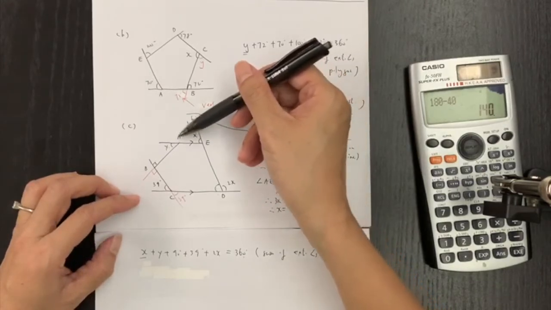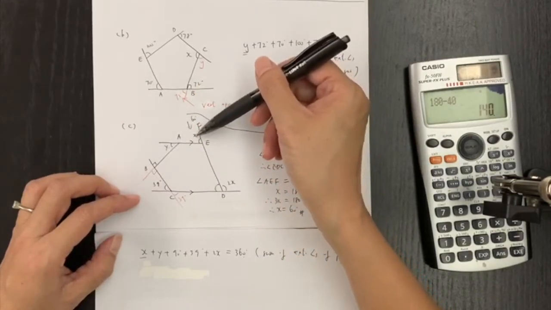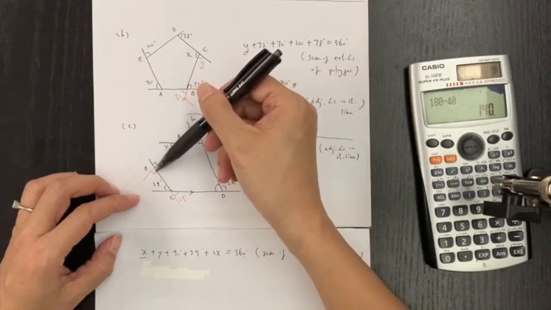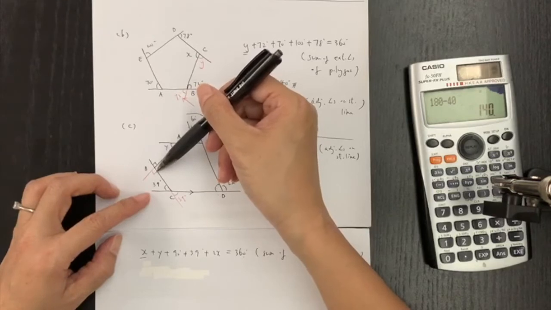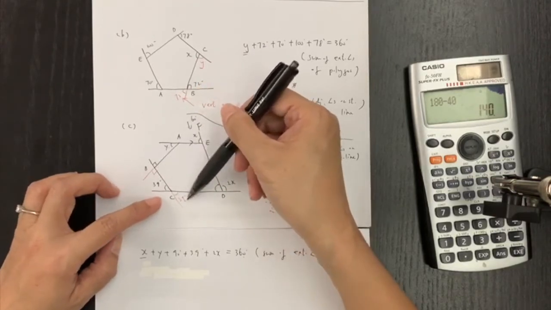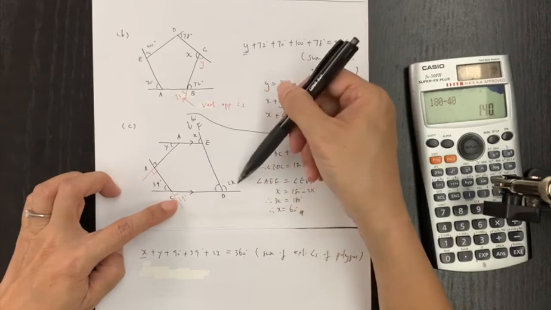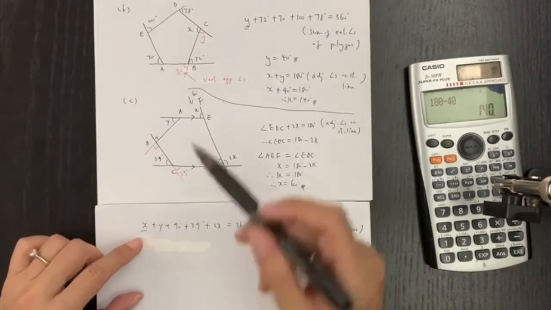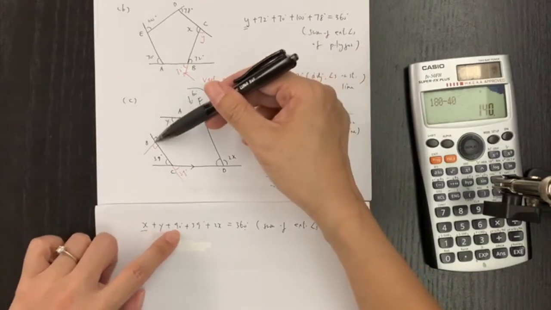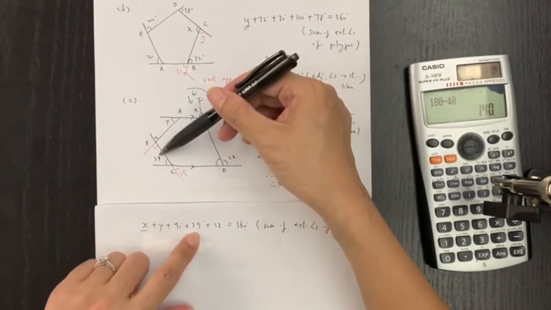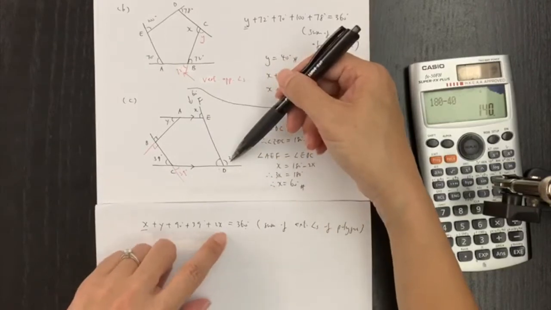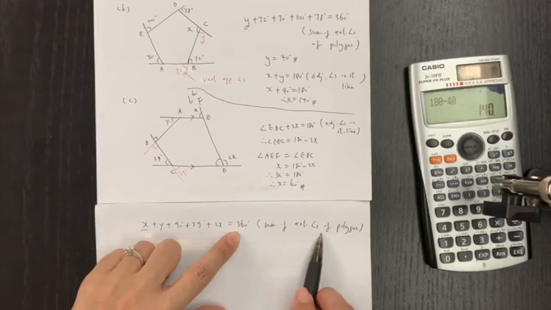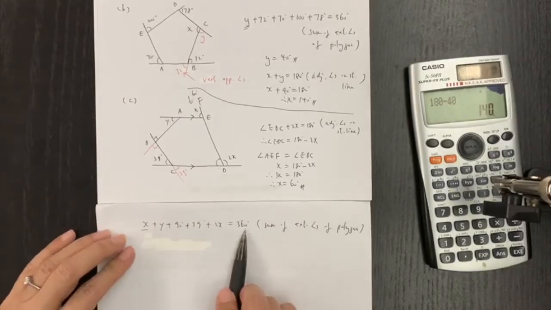Okay, let's go through the exterior angles. So this is 60, this is x and y. Okay, so go this way, so this is another right angle, this is right angle, and go this way, this is 39 because of vertical opposite angles, and this is 2x. So therefore, to join all the exterior angles together, so x, y, 90, 39, and 2x, which is 360, because the sum of exterior angles of polygon is always the same as 360.